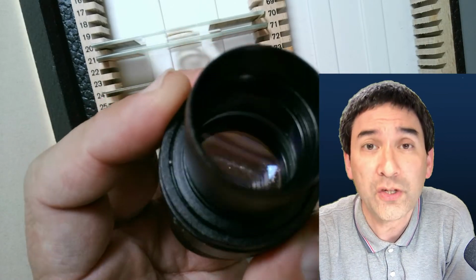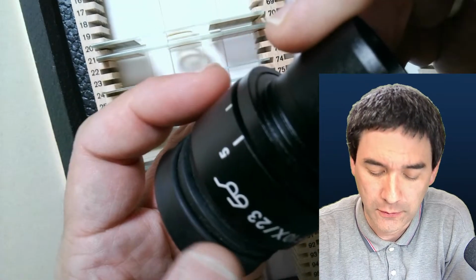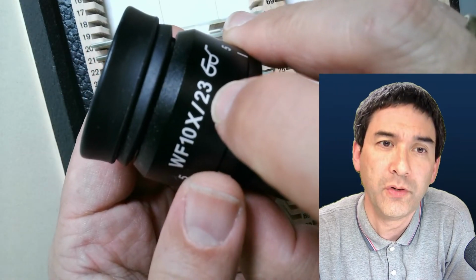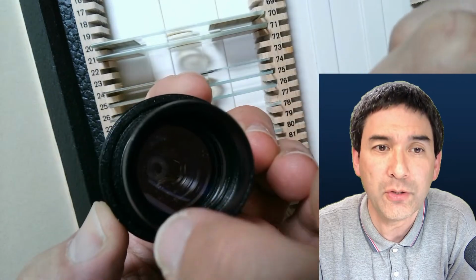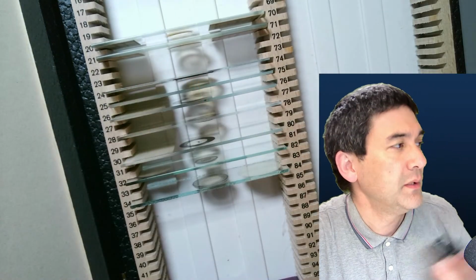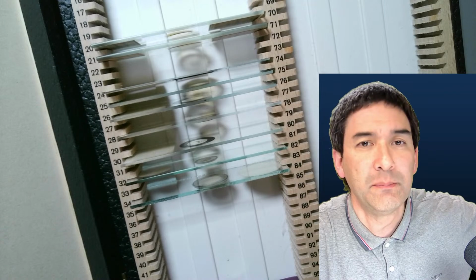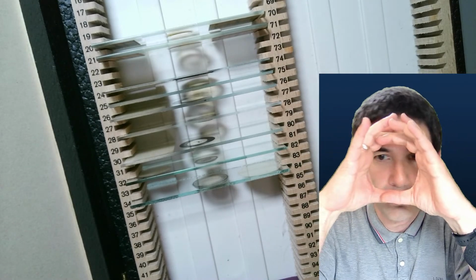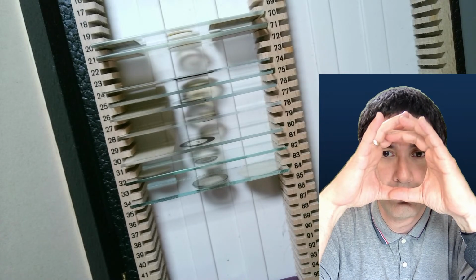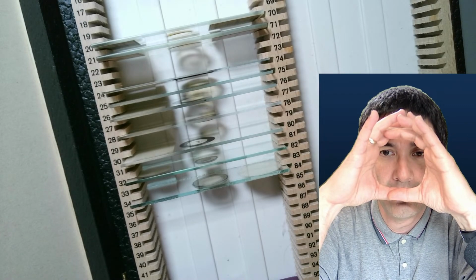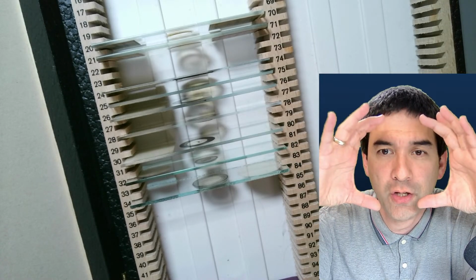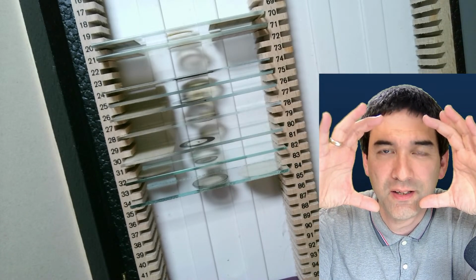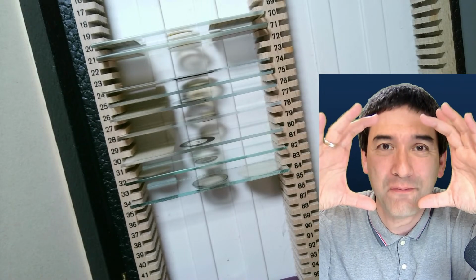So-called wide field eyepieces will have a larger field of view. For example, this one over here has a field of view of 23, which means the diameter is 23 millimeters. That simply tells you how much you are actually looking at. Look at my face, for example. You're not able to see much of my face. For better eyepieces, the field of view is larger. You're seeing more of my face, but the magnification is the same. The size of my face didn't change, right? So you would of course like to have eyepieces with a large field of view.